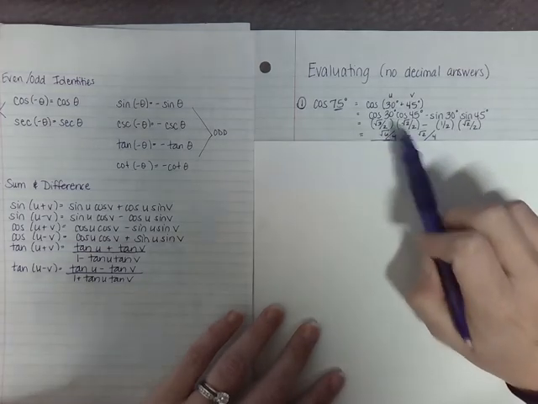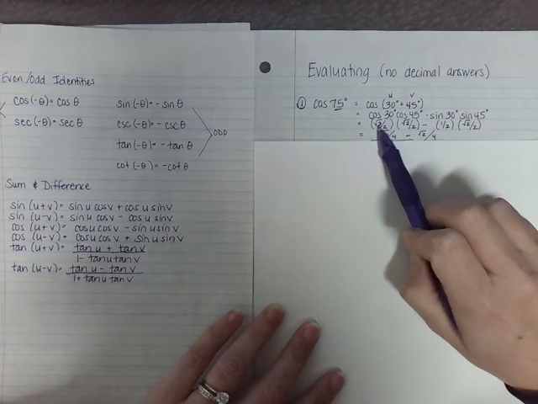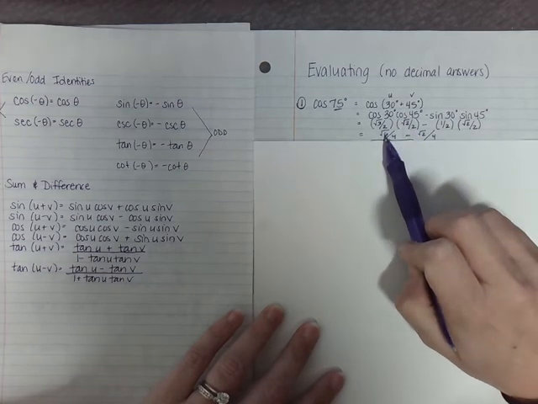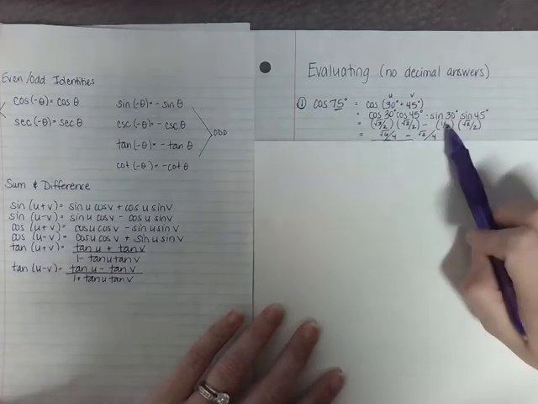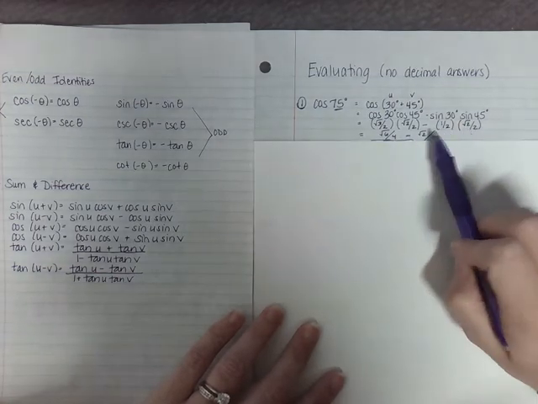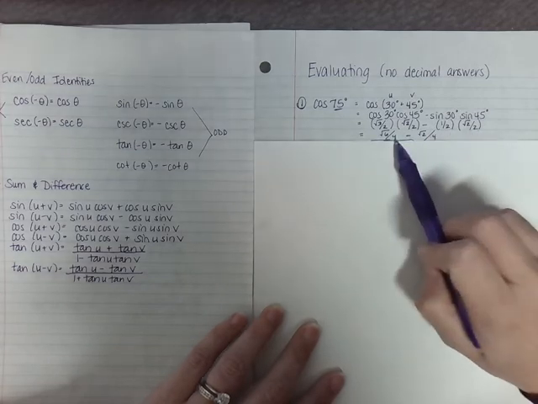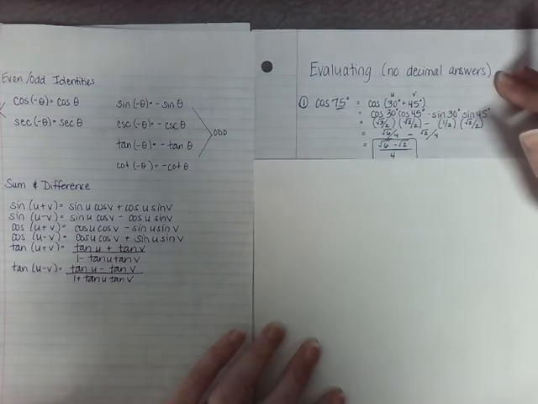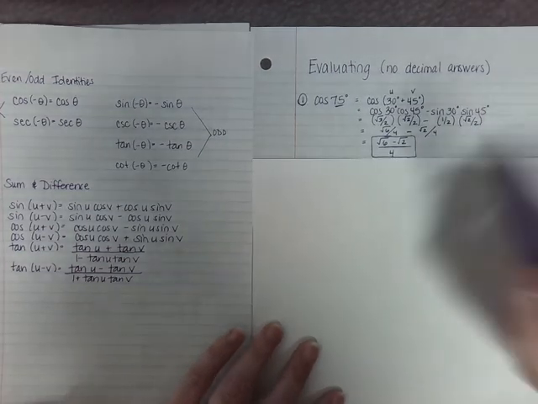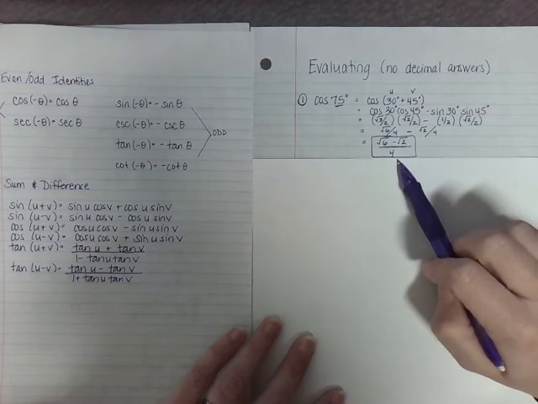When you multiply two fractions, you always multiply top times top and bottom times bottom. So square root 3 times square root 2 becomes square root 6 over 4, minus 1 times square root 2 is square root 2, and 2 times 2 is 4. And then since these both have the same denominator, I can put those together into one large fraction if you want to, but you don't have to. So (square root 6 minus square root 2) over 4 is my answer.